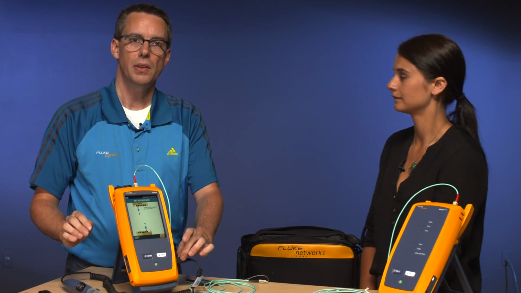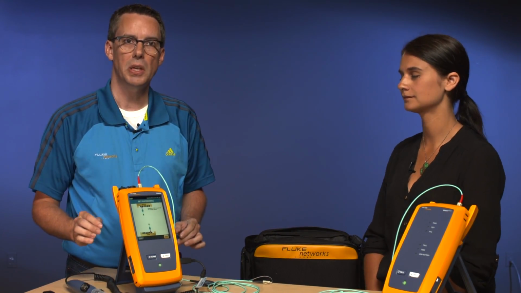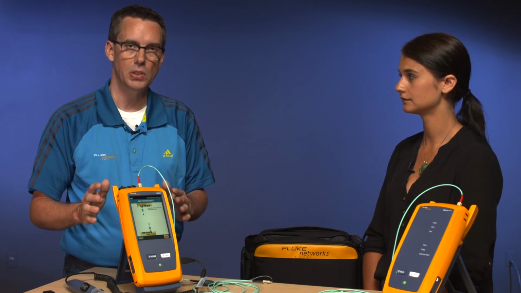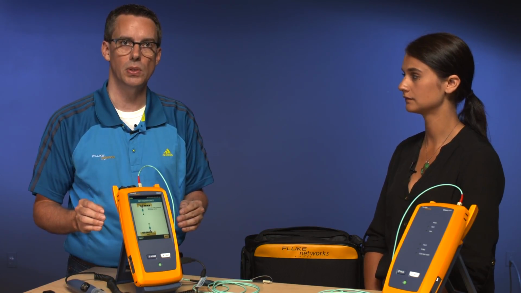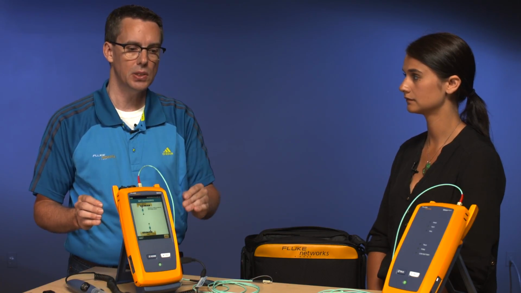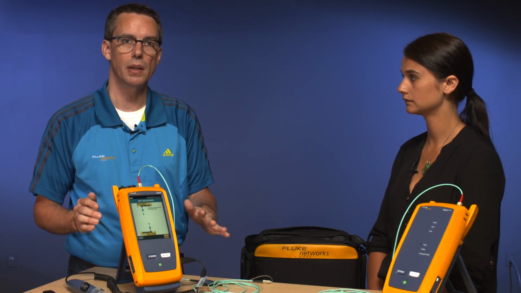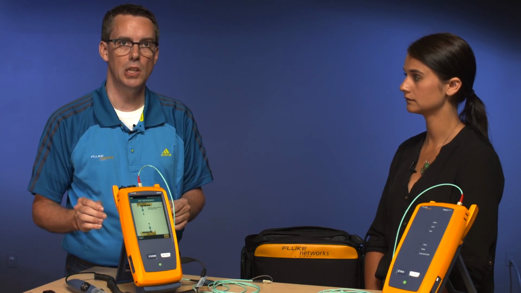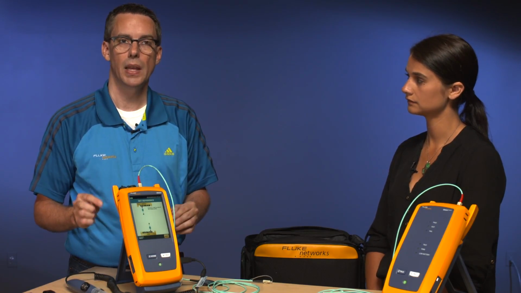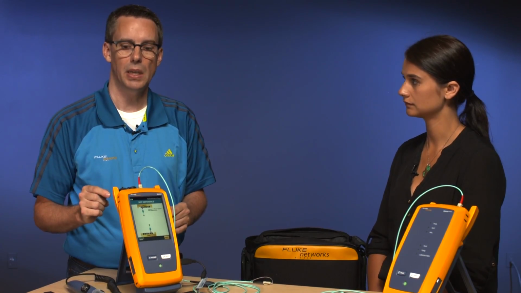Now you'll notice here that the fiber inspection camera is attached to my instrument. So off camera, before we started this, I went through and I inspected all of my test reference cords. That's very important to do because even though they're brand new out of the bag, that's no guarantee that they're clean. In fact, we did find a couple of them were a little bit dirty on the end faces, and we cleaned them, and more importantly, we inspected them again.